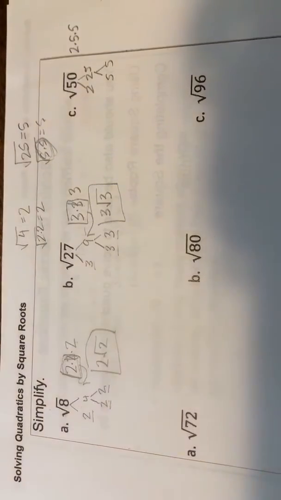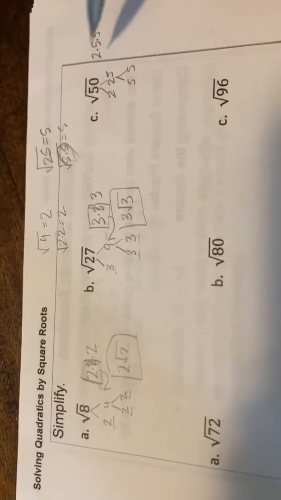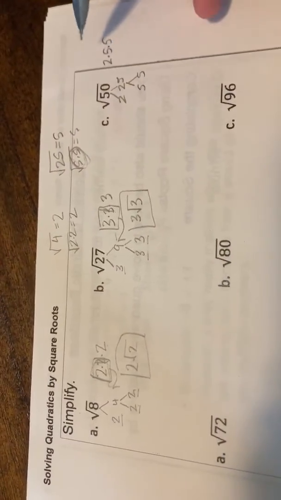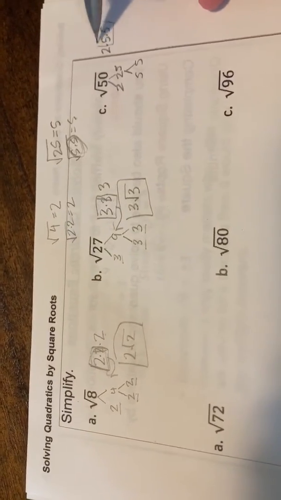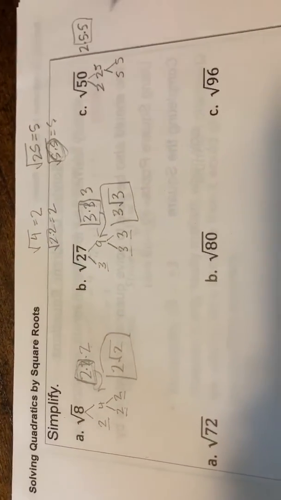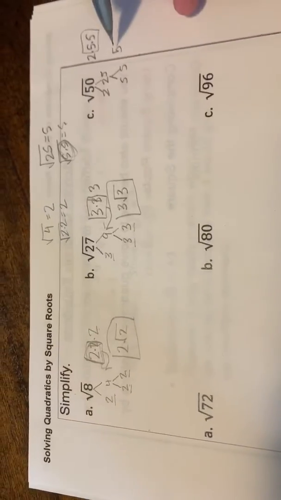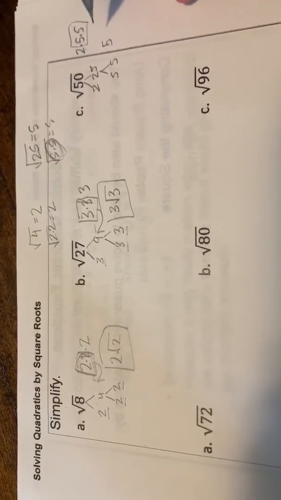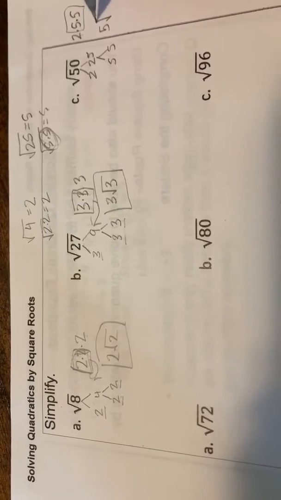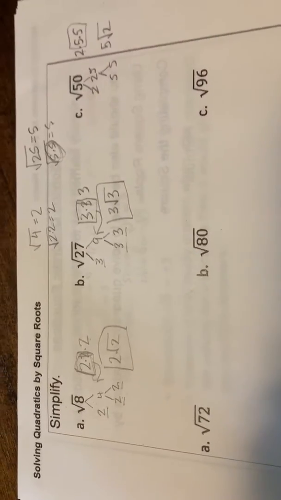Okay. So this one, the 50, had a 2, a 5, and a 5. So these 2 5s pair up. But on the way out, only one of the 5s actually makes it out. Only one of the 5s makes it out. And this 2 didn't have anybody to pair up with, so they are still stuck inside.